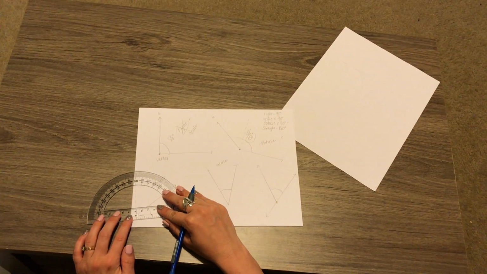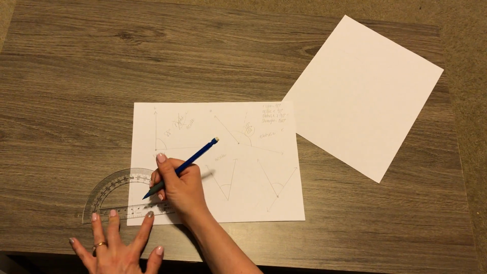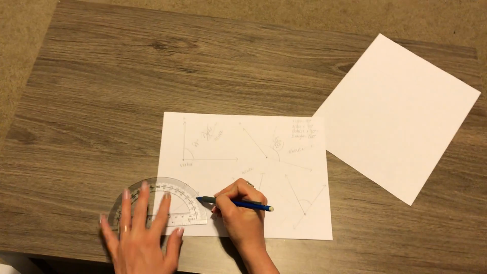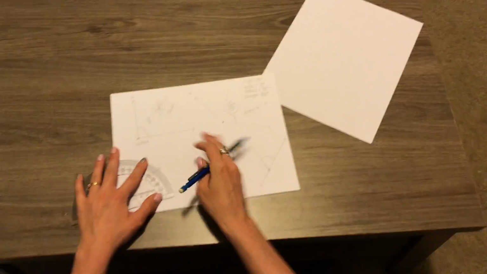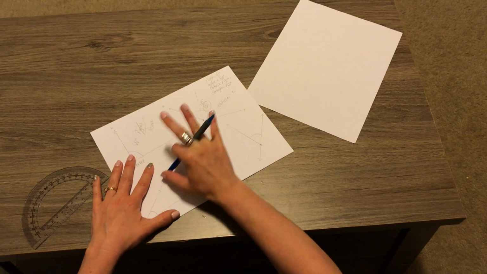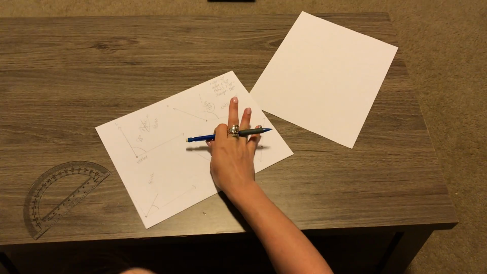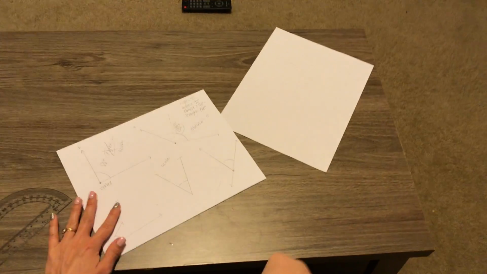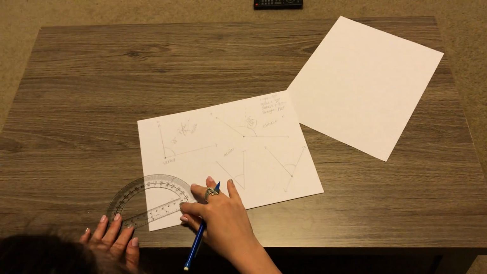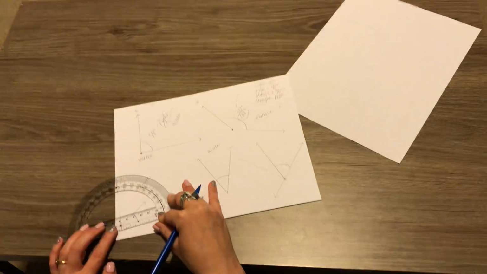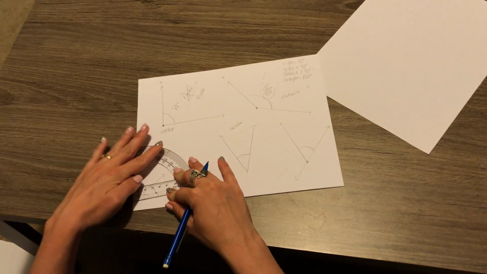You're going to make sure that your bottom line is matched up with your bottom ray. And you can see again that my top ray extends all the way. So just in case you encounter an angle that maybe has two very short rays, and you're trying to match your protractor up, I want you guys to understand that you can use this protractor to extend your line.